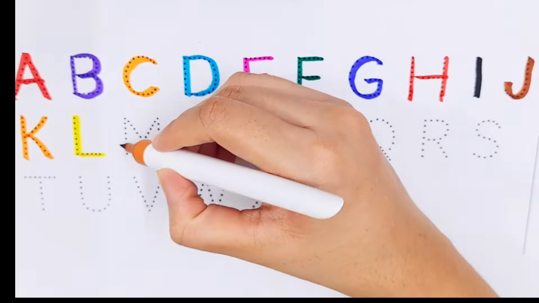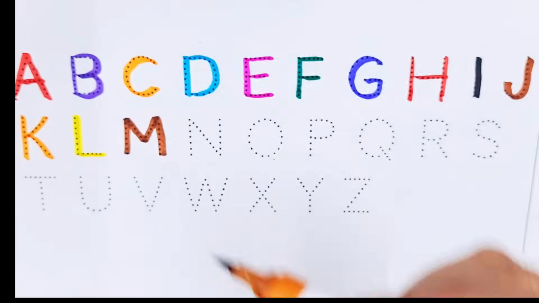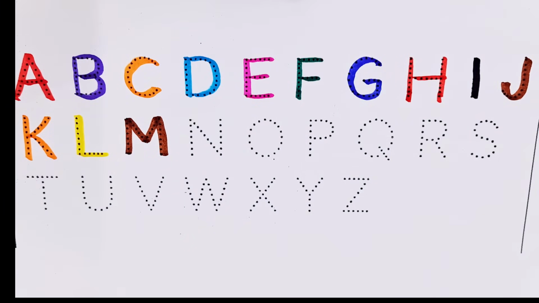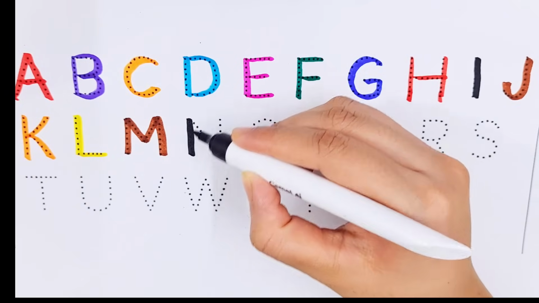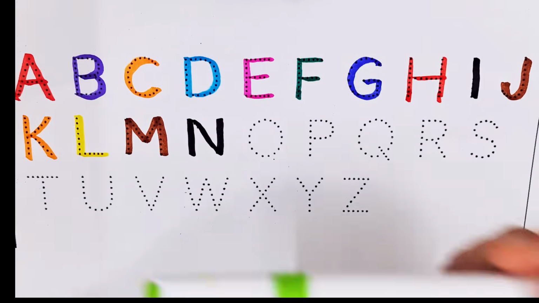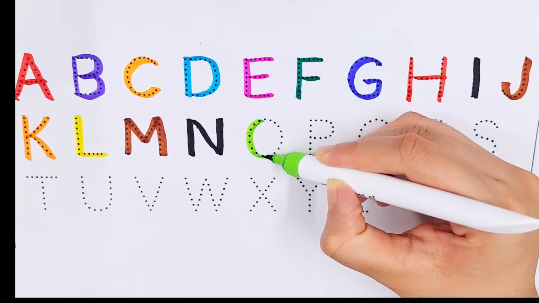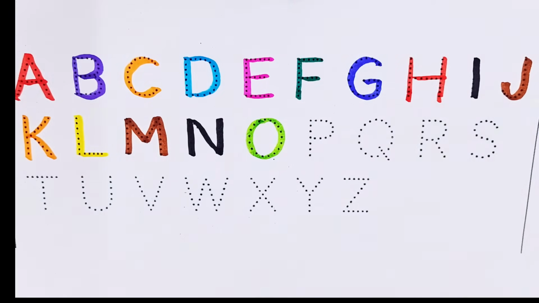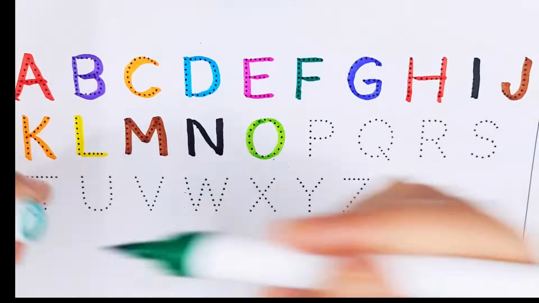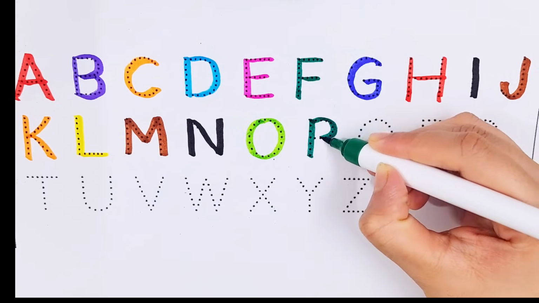Brown color. M for mother. Black color. N for nurse. Light green color. O for orange. Dark green color. P for pineapple.